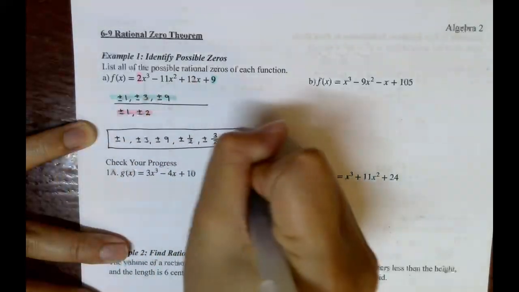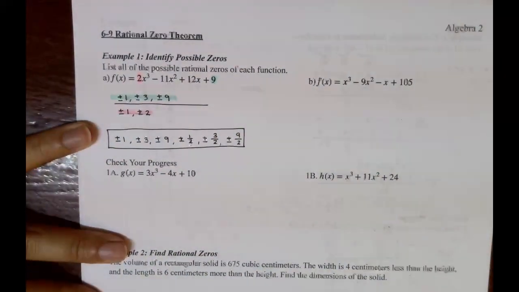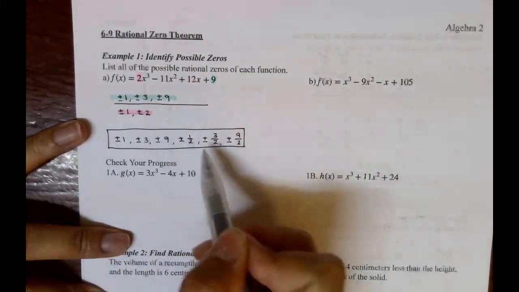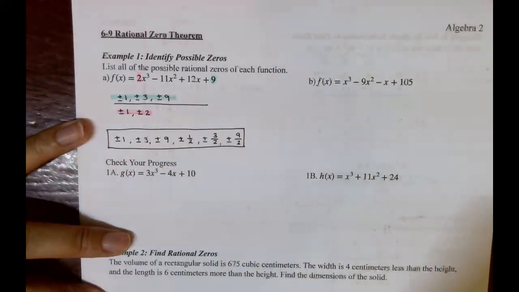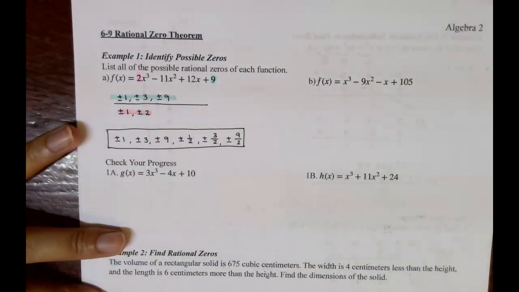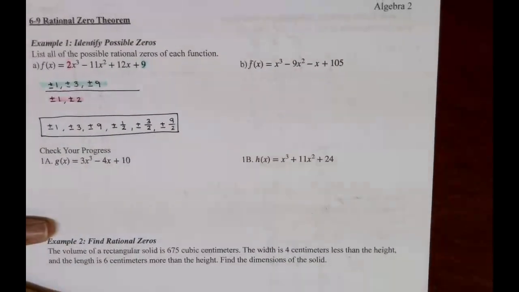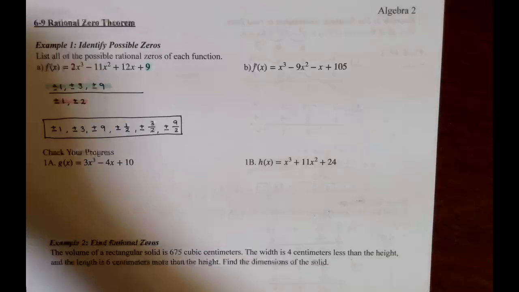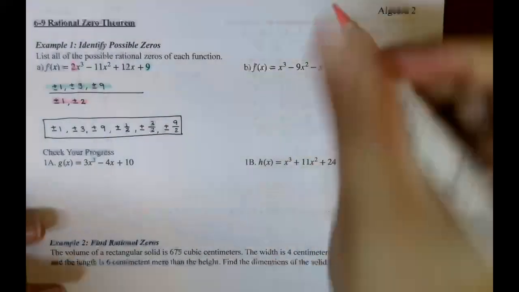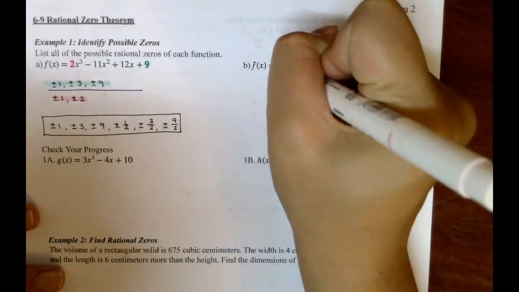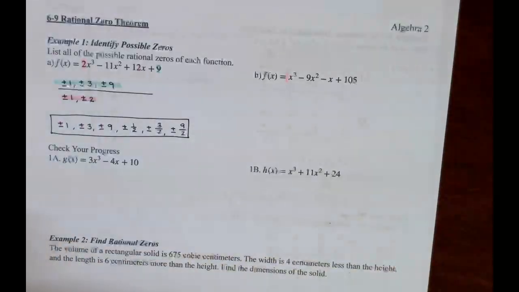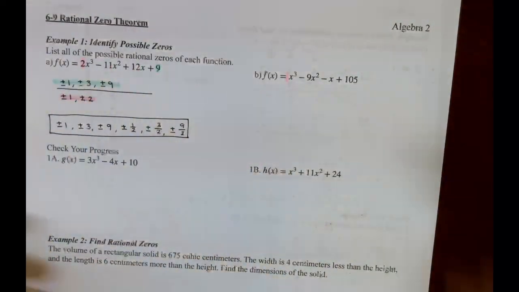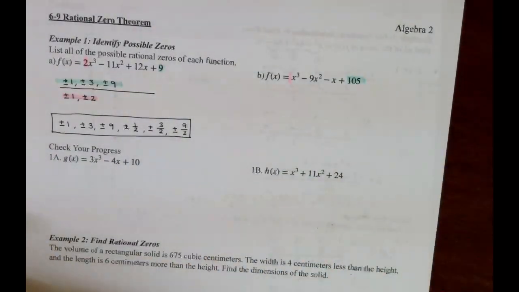So when we're using synthetic substitution, synthetic division, to find our possible zeros, these are the ones that we're going to test rather than testing every possible number in the world. Then let's do 105. The leading coefficient for this is 1 x cubed, so it's just 1. So I don't need to write the plus or minus 1 here, and 105.